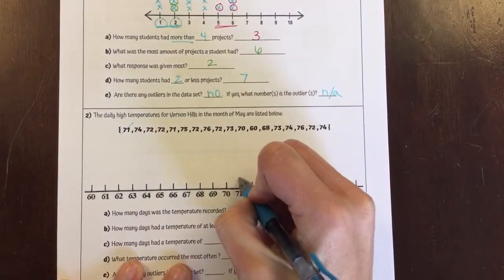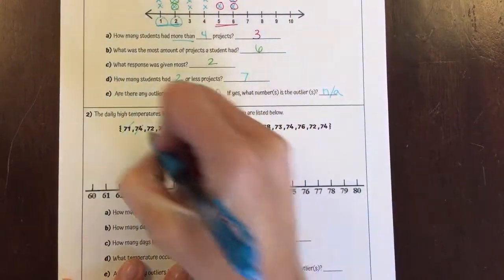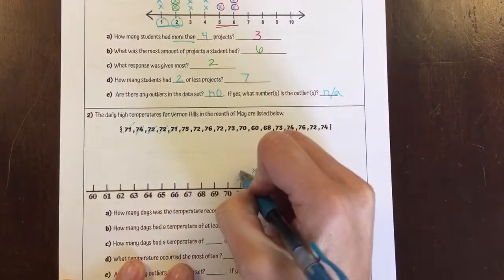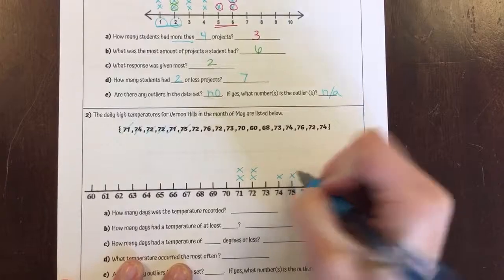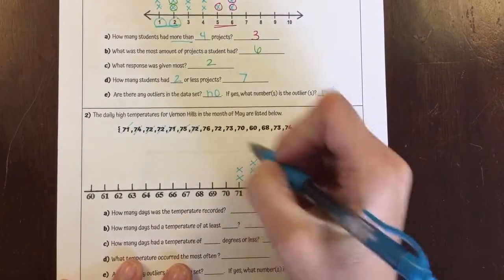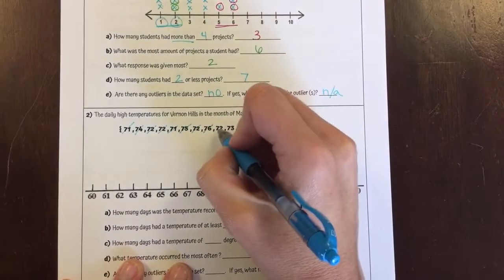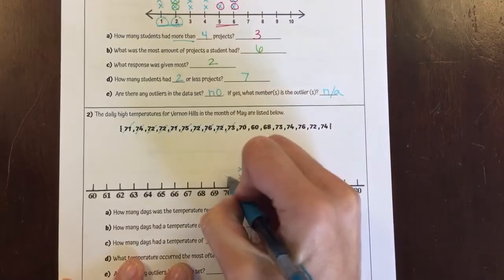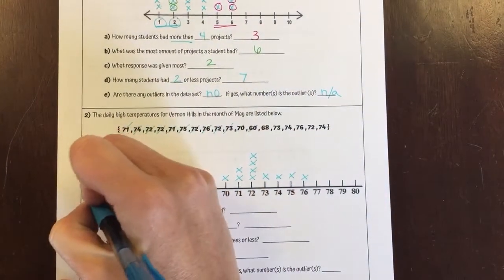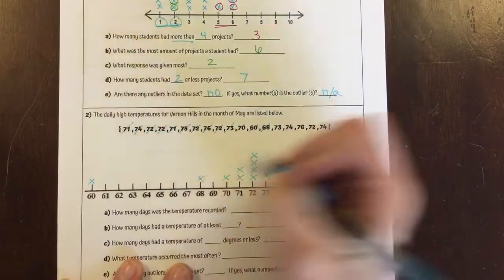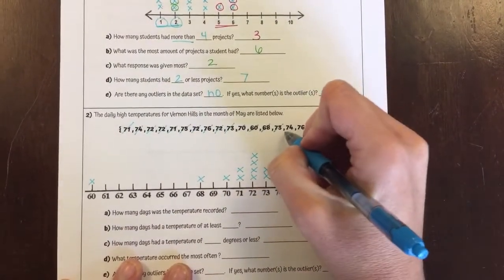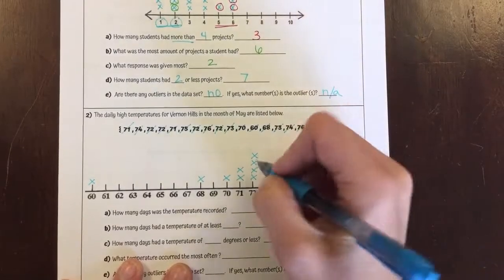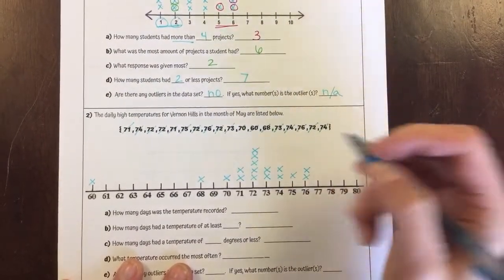So I have 71, 74, 72, 72, 71, 75, 72, 76, 72, 73, 70, 60, 68, 73, 74, 76, 72, 74.